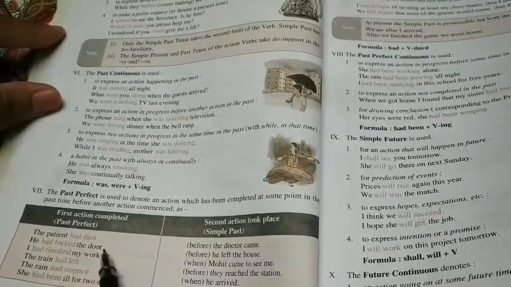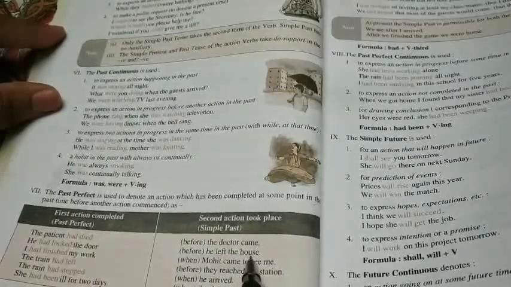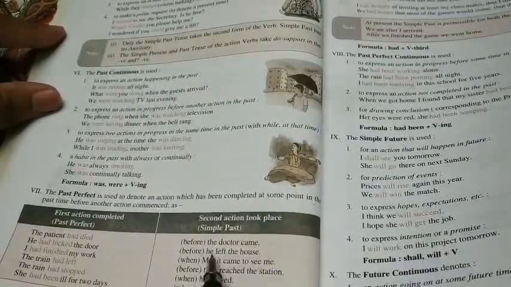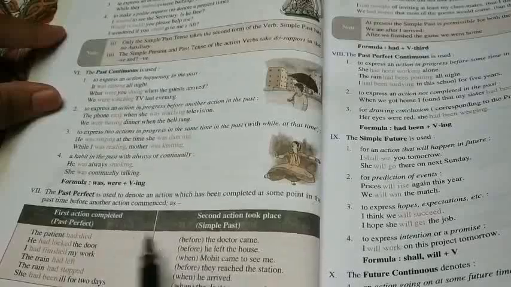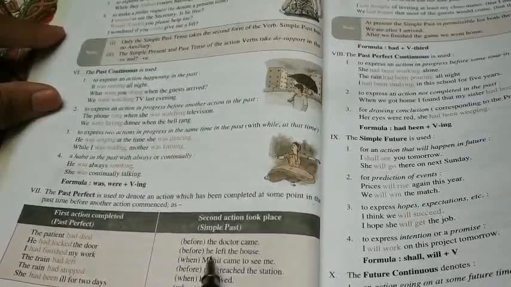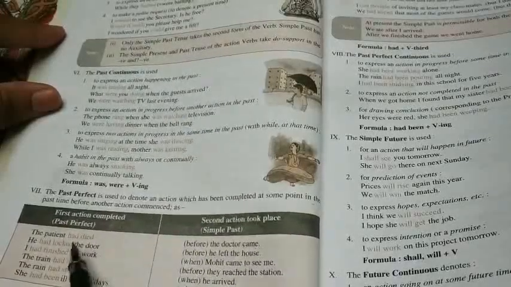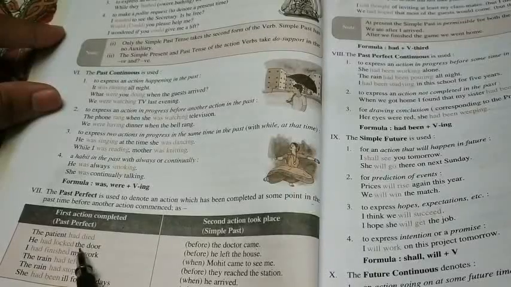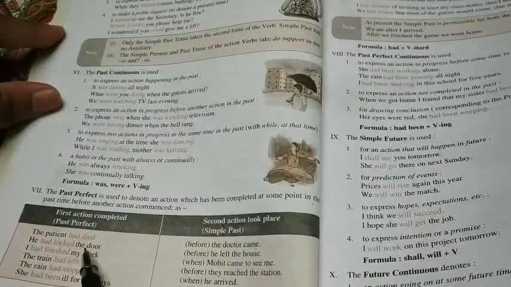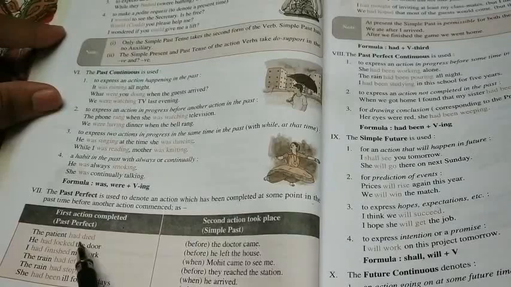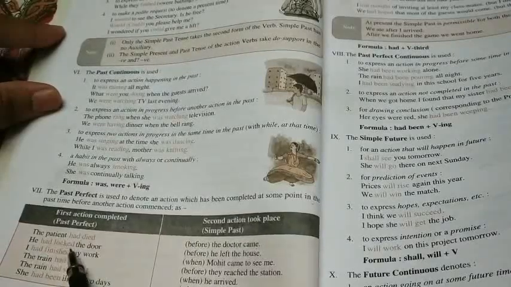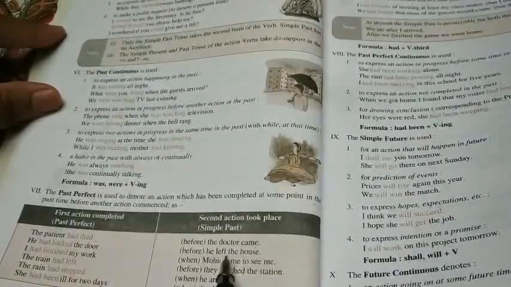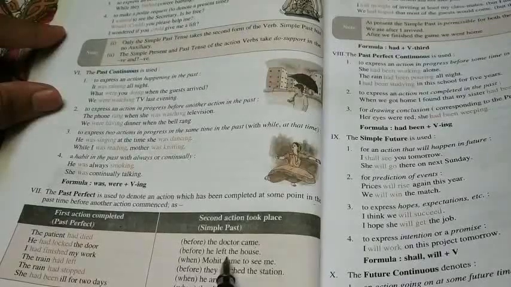He had locked the door before he left the house. So at first he locked the door and then he left the house. So the first action is in past perfect and the second action is in past indefinite.